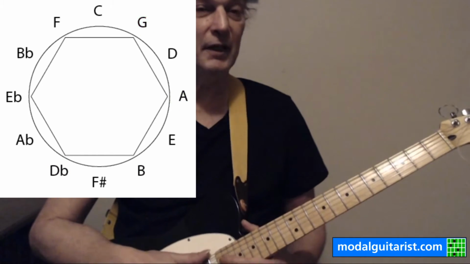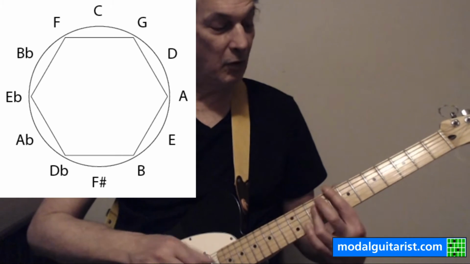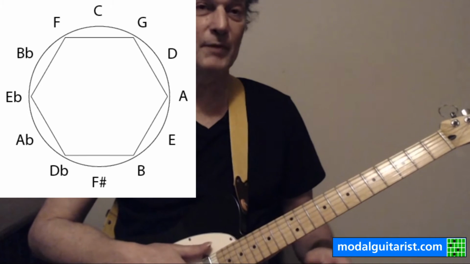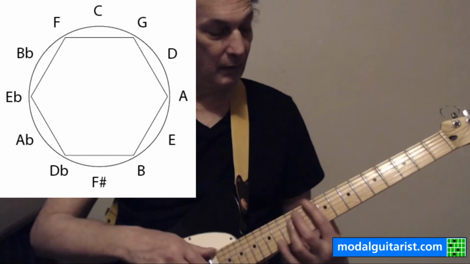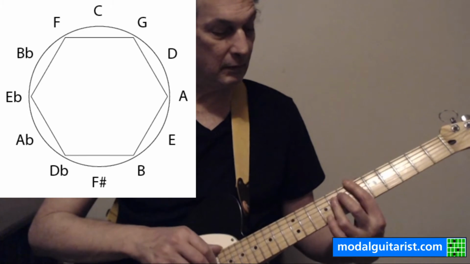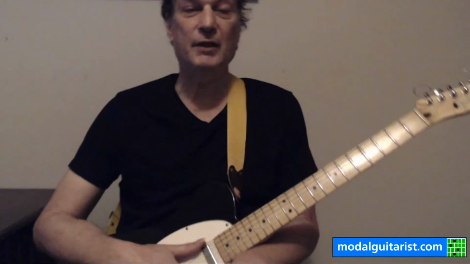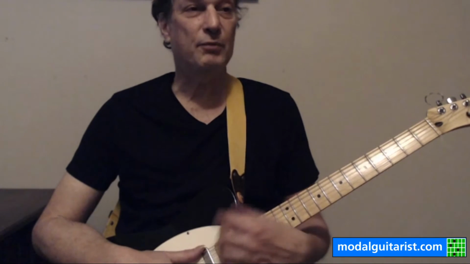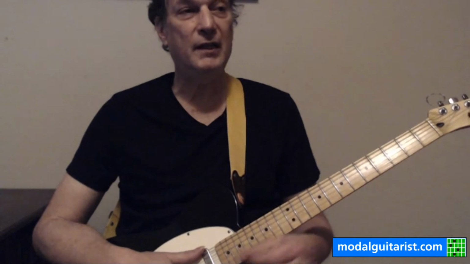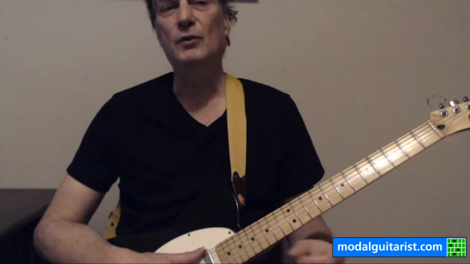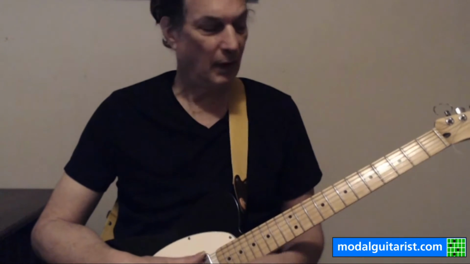And back down to G again. These are whole tones. If you were to connect them all, it forms a hexagon. Now here's where the circle comes in really handy, because as you practice it, you learn to hear the distance between chords.